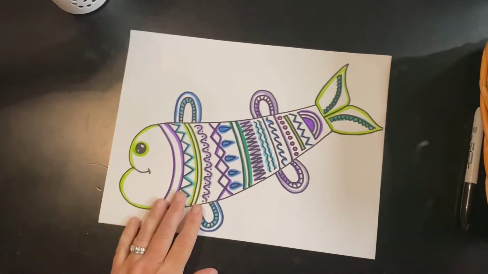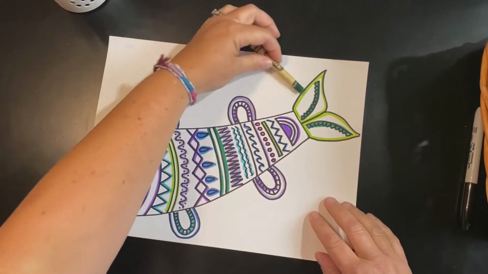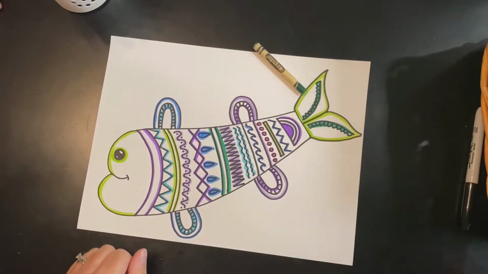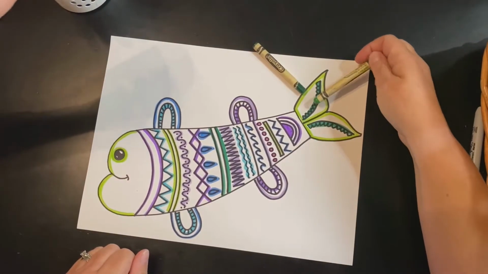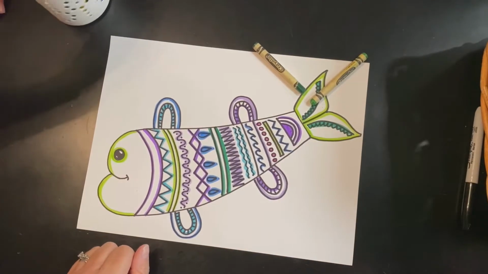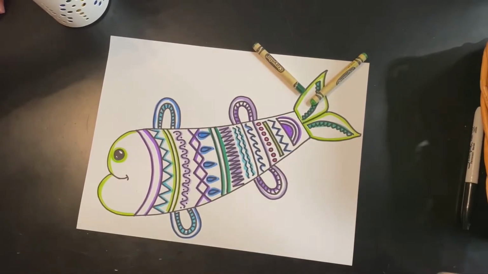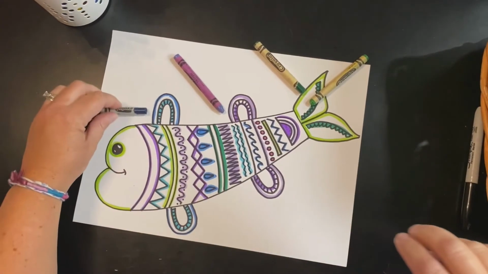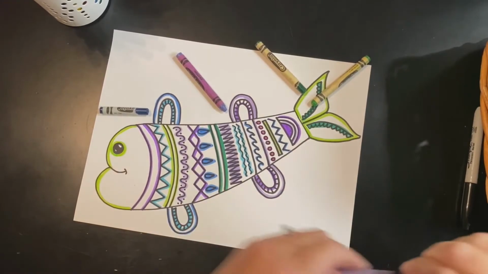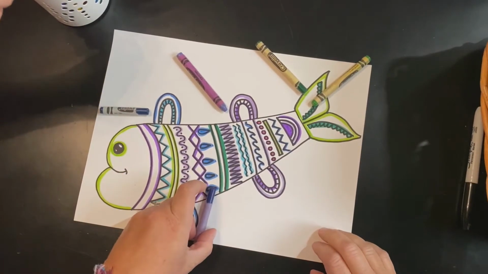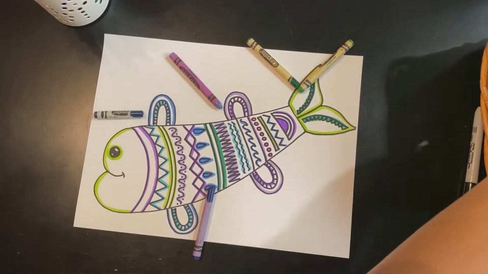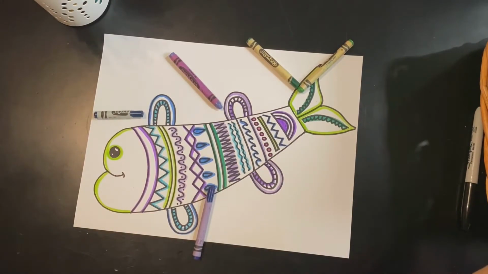With the marker portion complete, I'm ready to add some crayon. Notice that the markers went over all of the black lines, and now the crayons are going to fill in the larger spaces. You'll see I'm matching the crayons to the markers. Anywhere where I colored the green marker, I want to add green crayon as well. So take a minute and find the crayons that are going to match the markers as close as possible. There's no need to be exact. A little contrast will be really interesting.